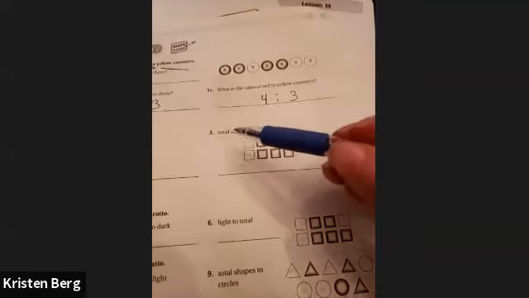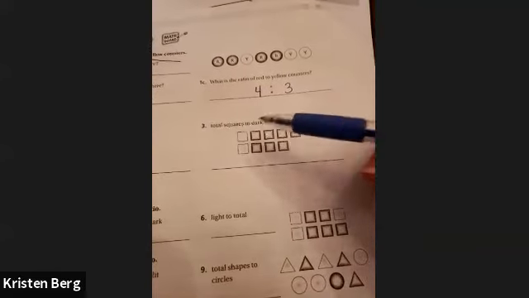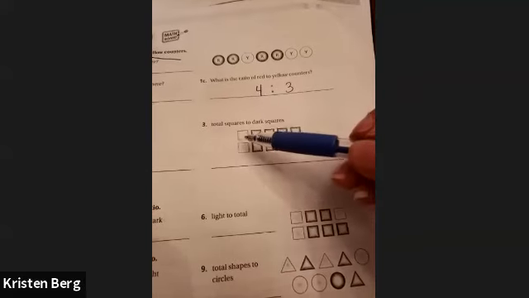This one says total squares to dark squares. All right, so total squares, I'm going to first do the total. 1, 2, 3, 4, 5, 6, 7, 8, 9. So there are 9 total squares to the dark squares. So just count the dark. 1, 2, 3, 4, 5, 6, 7. So this one would be a 9:7 ratio.